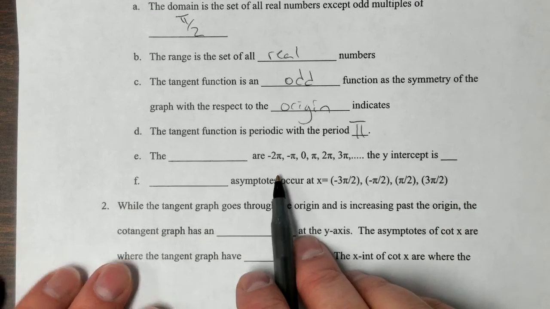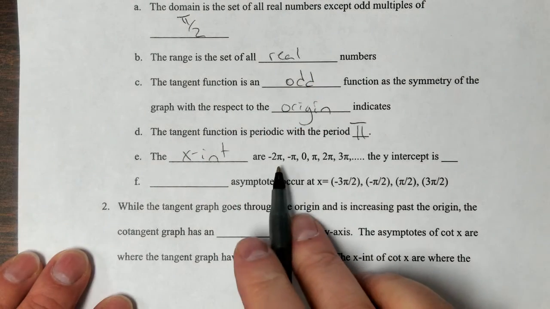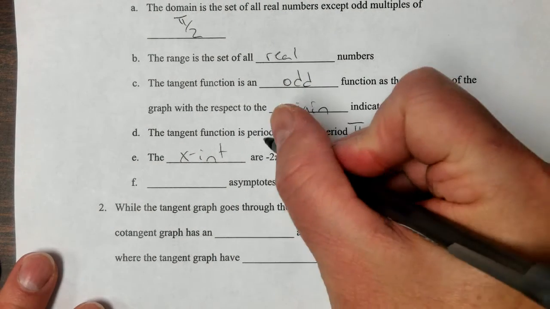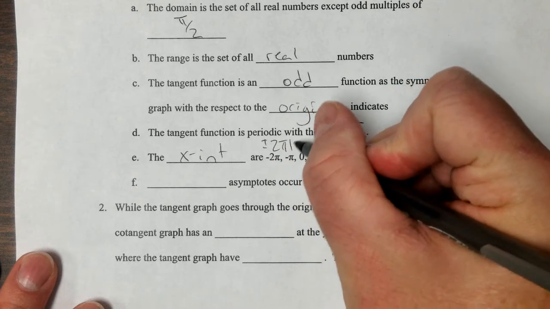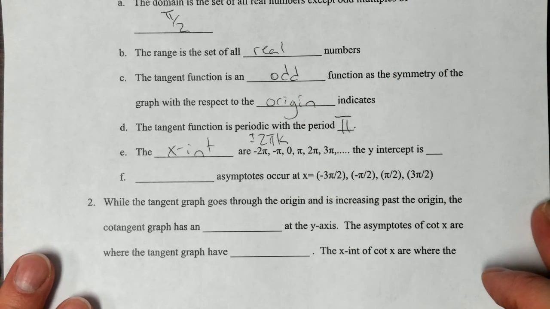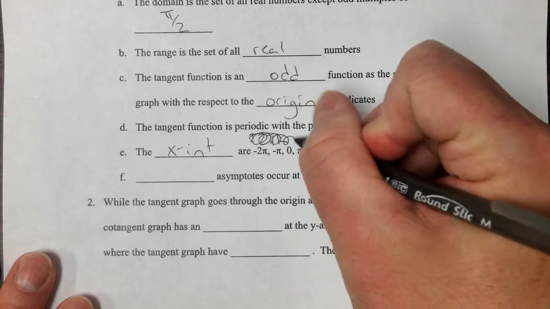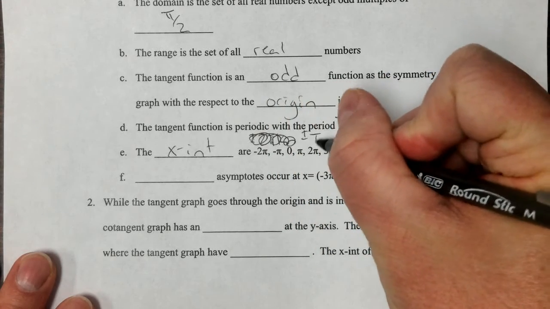And the x-intercepts are listed. There are many. It's basically, think of it as plus and minus 2 pi k. That's actually incorrect. That should be plus or minus pi k. I'm going to do this over. Plus or minus pi k.